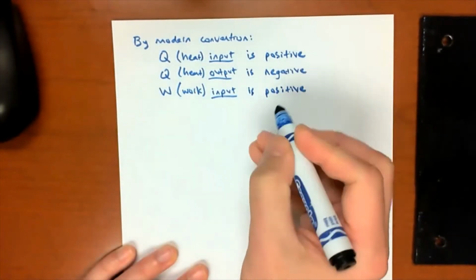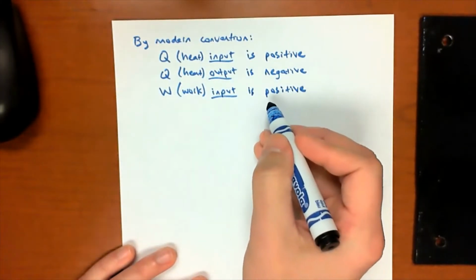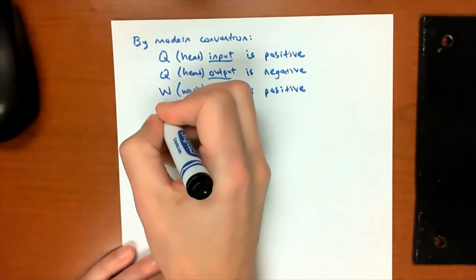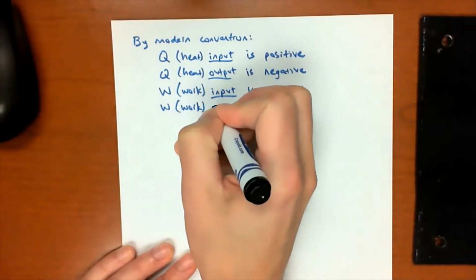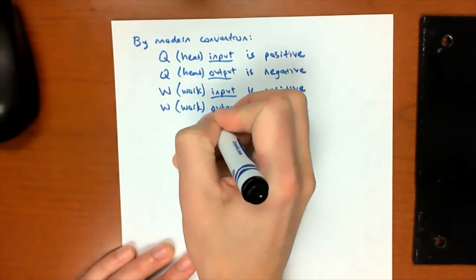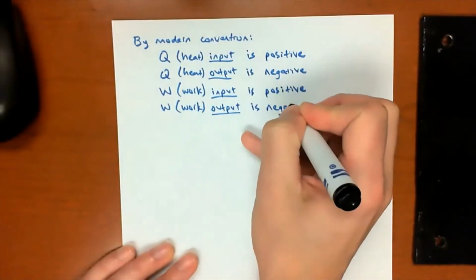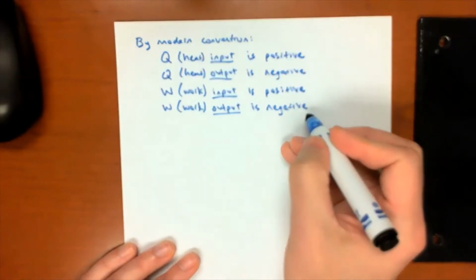So that's like the work of the feed pump, that we're doing work on the system, on the steam cycle. That's a positive number. And the opposite, work output, so that's like what we get from the turbine, is negative. We're taking it away from the internal energy of the system.